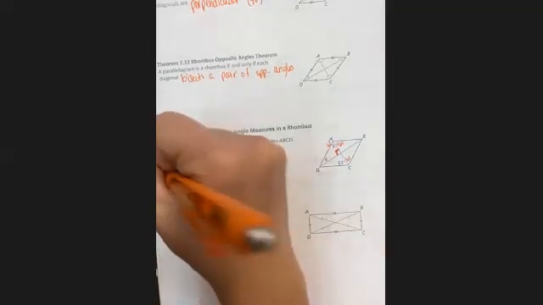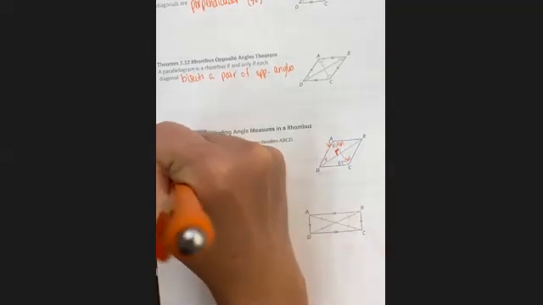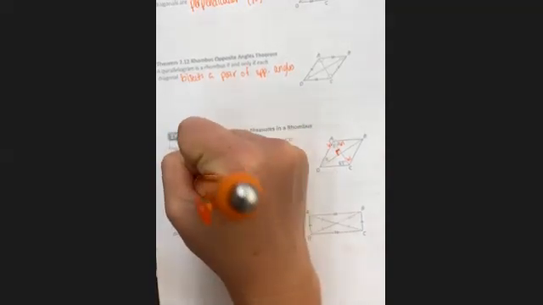Then it tells me that the measure of angle ACD is 61. So then I know that 2 and 3 have to also be 61, because those are all 61. So the measure of angle 2 and the measure of angle 3 are 61 degrees.